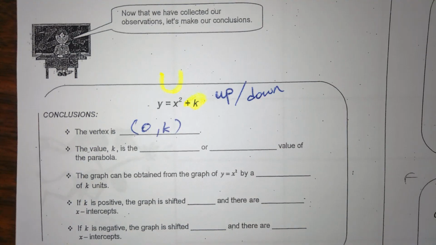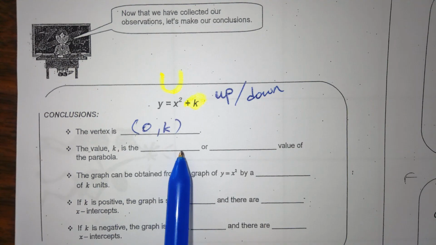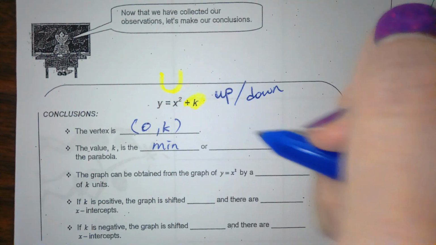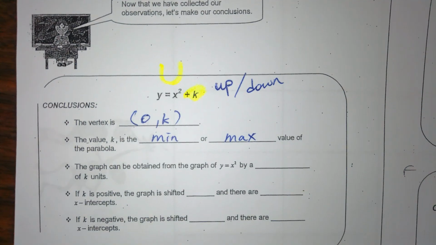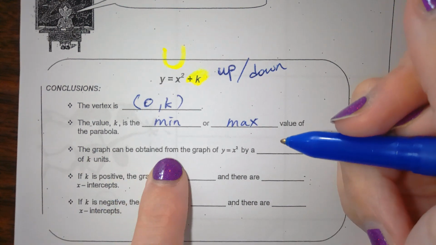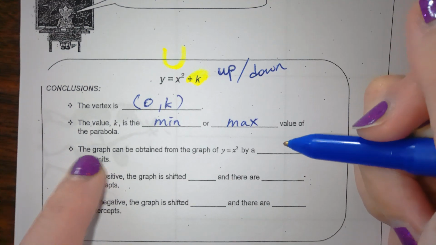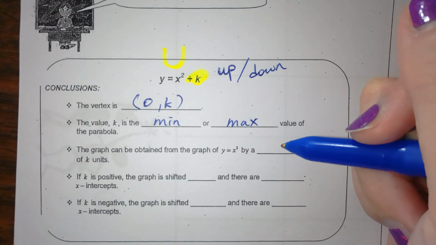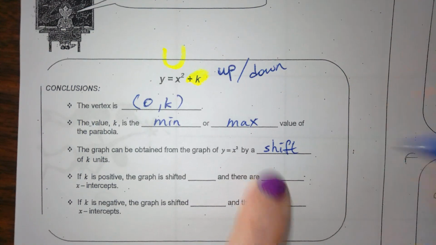Okay. The value k is the minimum or maximum. Rashawn, you just said it. The value k is the minimum or maximum. Yeah, minimum or maximum. Good. The graph of y equals x squared can be obtained from the graph of y equals x squared by a shift of k units. Instead of saying move, we say we shift it up or shift it down.